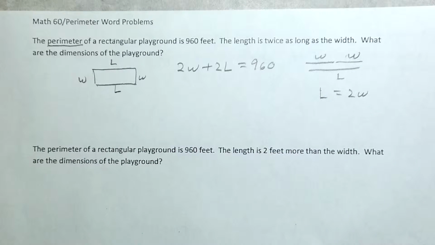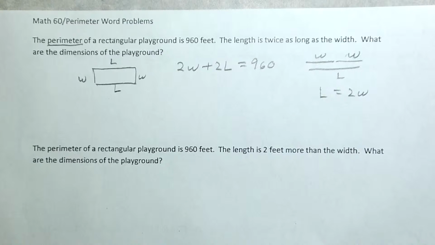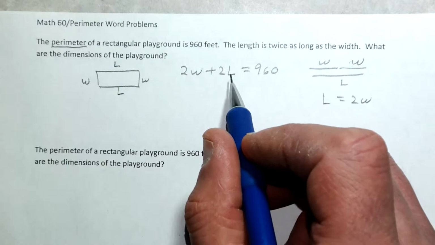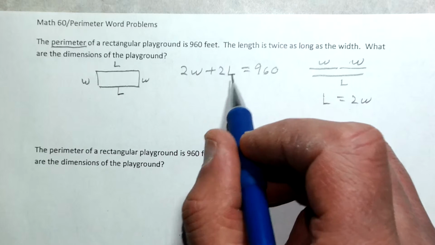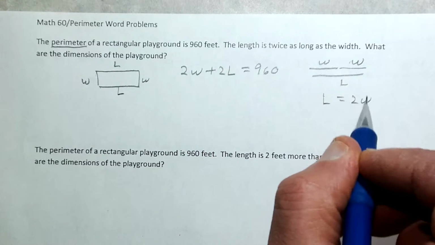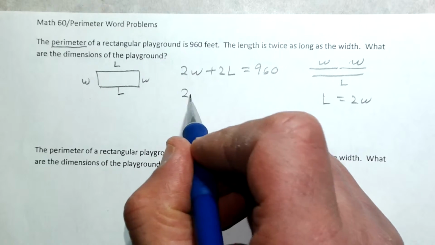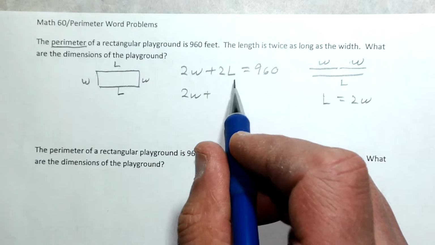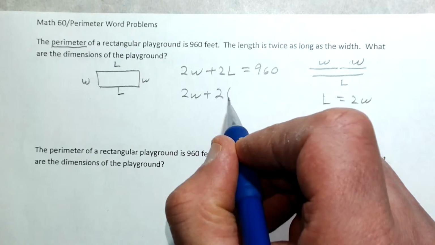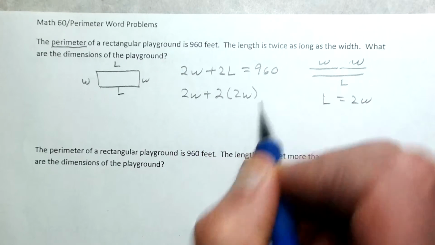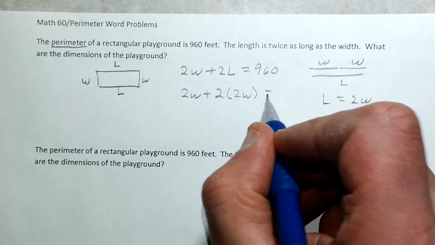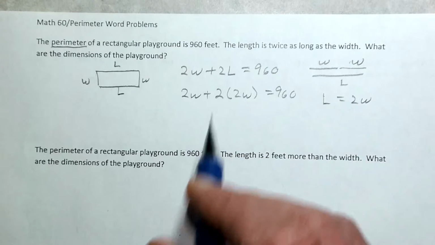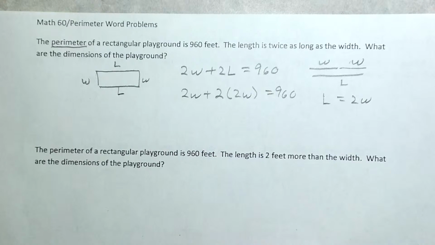And what that is going to allow me to do is what we call algebraic substitution. In this original problem, I could replace L with its equivalent of 2w, and we could substitute. Now we still have two lengths, so that means we still have two sets of 2w, which represents the length, equals 960, and that is a solvable equation. We know how to solve those.